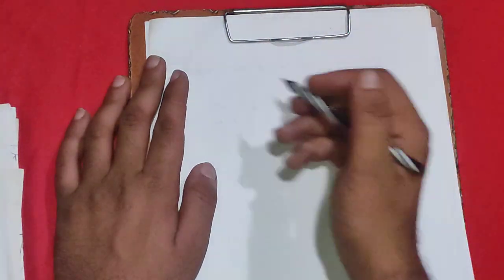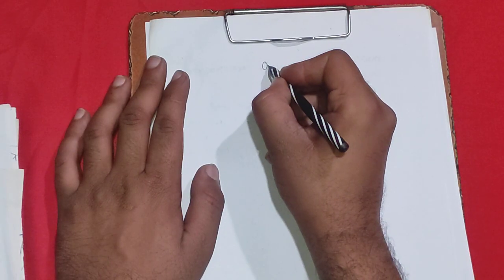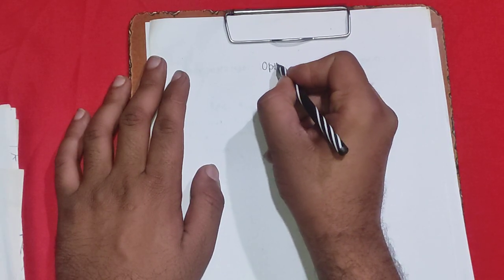Welcome to the MBJ classes, and today's topic is image formation. We talk about it in optics.